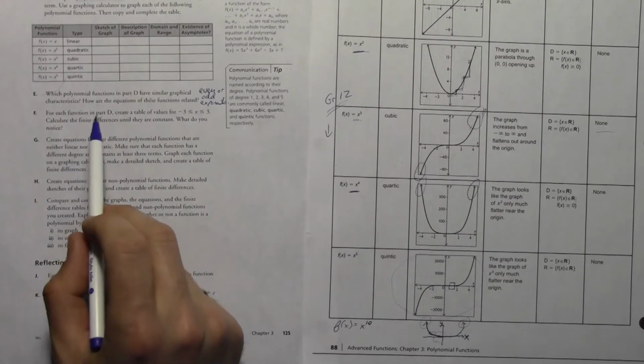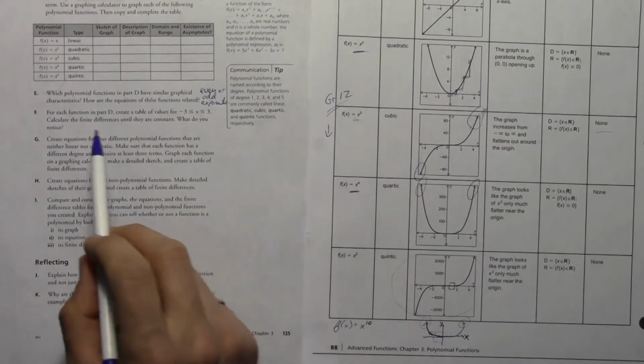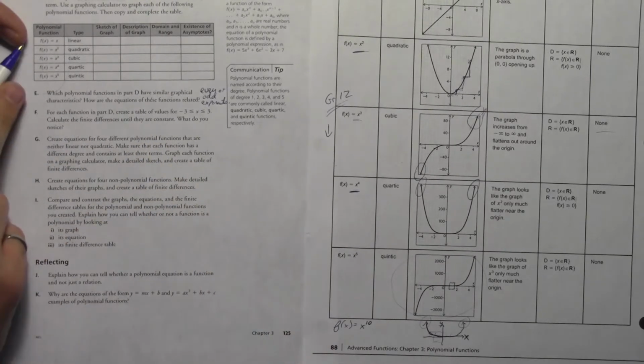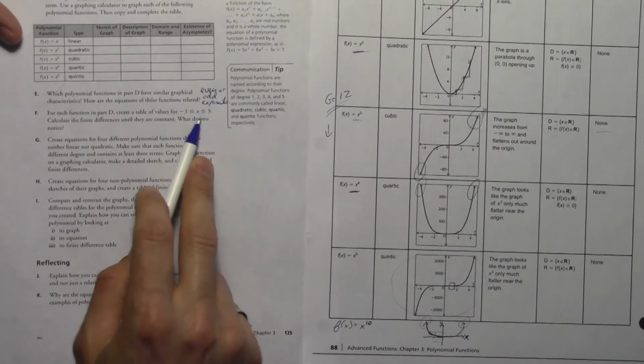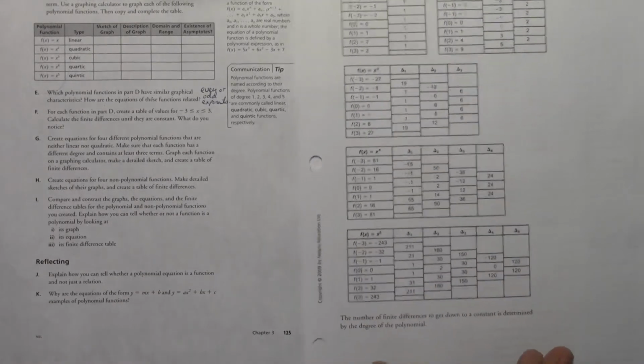Next, for each function in part D, create a table of values for -3 to 3. Calculate the finite differences until they are constant. What do you notice? So you can imagine for each one of these we did 6 points or 7 points. It's going to take a long time, right? So you guys can copy that and take my word for it.